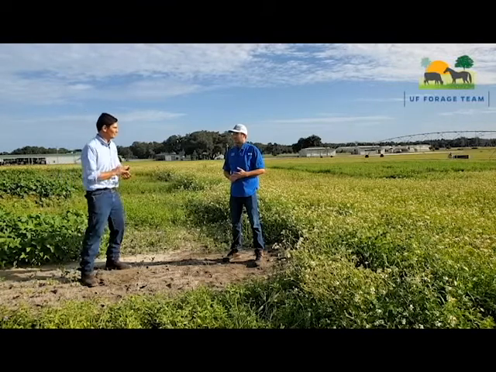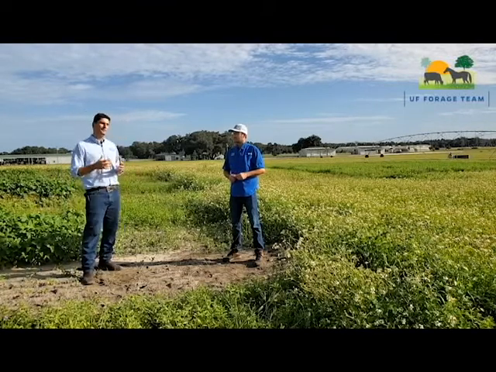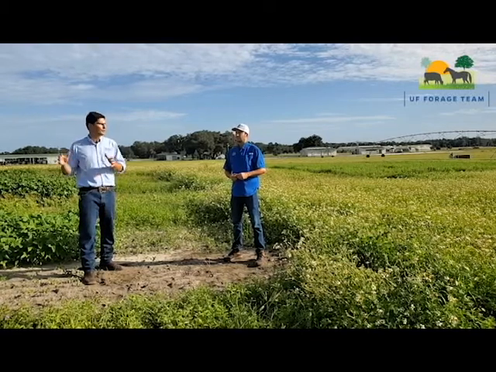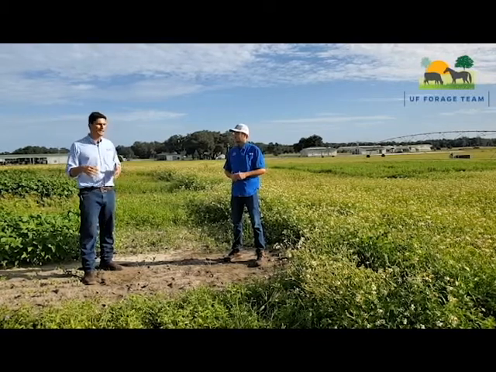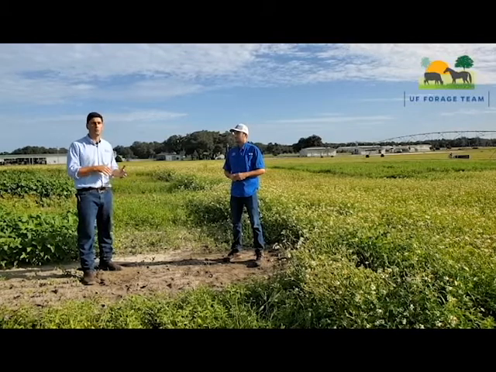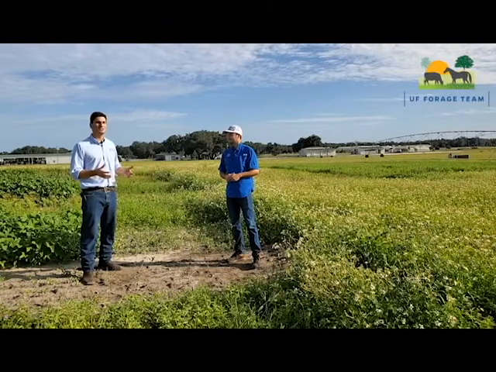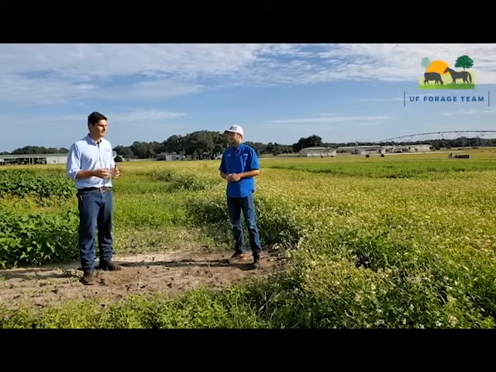Many times we go to our producers and they say, oh, you can put the trial on that corner of the field, but that corner is also where there is less management applied, let's say less weed control, or a load of dolomite was dumped and the soil characteristics on that corner are totally different.